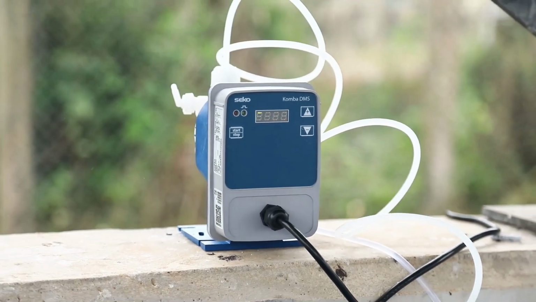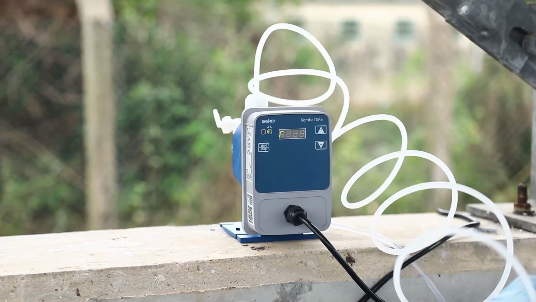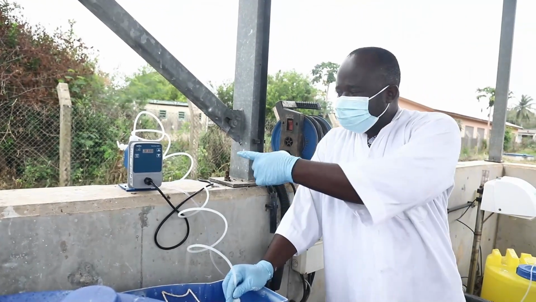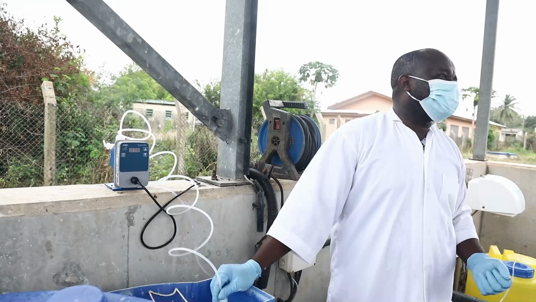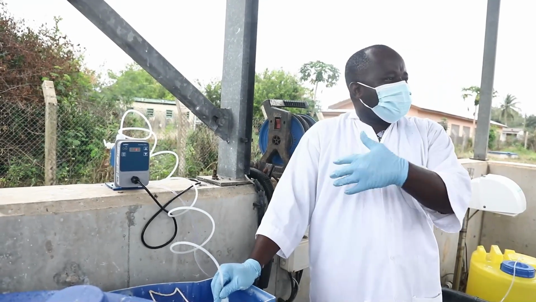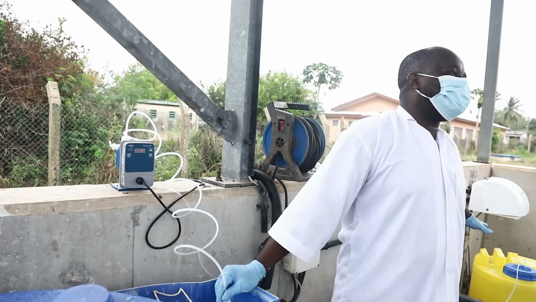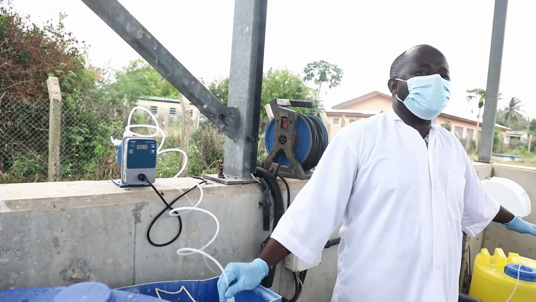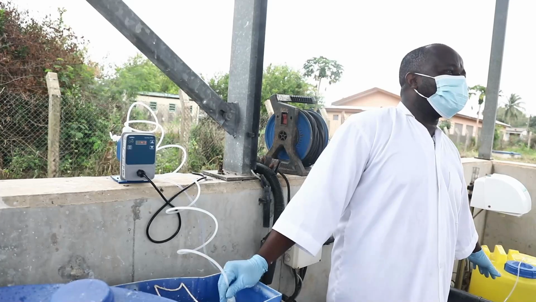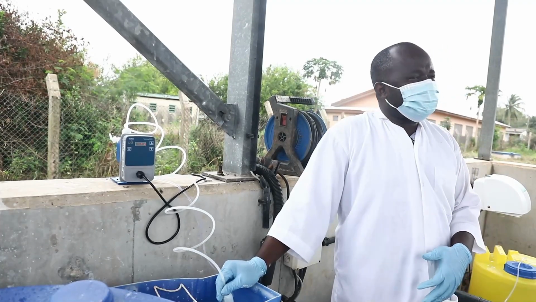Okay, so like I said, if 120 pulse is for the whole day, then half a day will be for 60. You understand? So you know that for the next 12 hours, if I do 60, the tank will go halfway. You understand? So with that information, you can now regulate how you want your stock to go into the water.